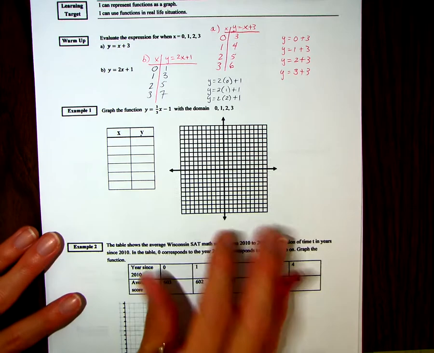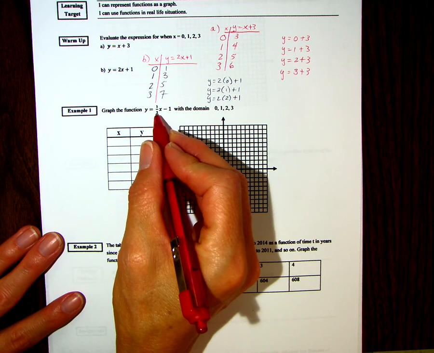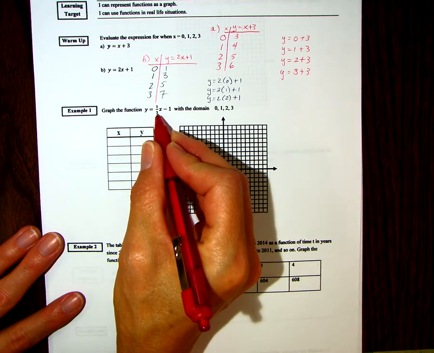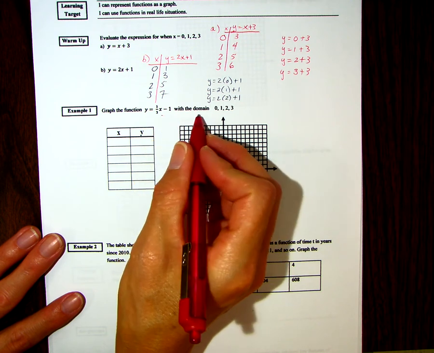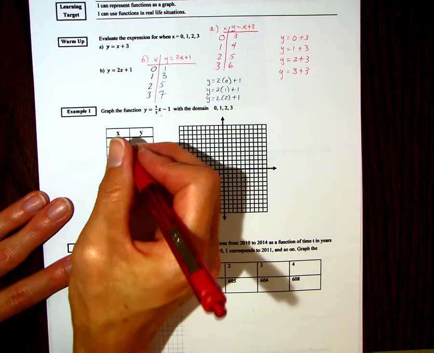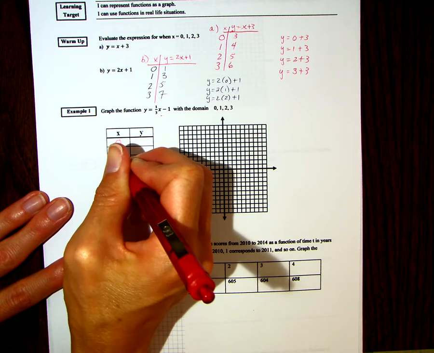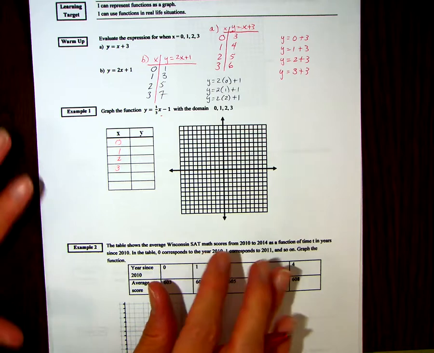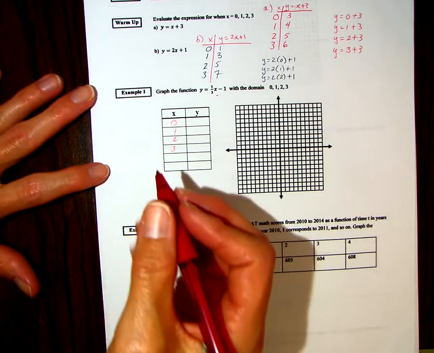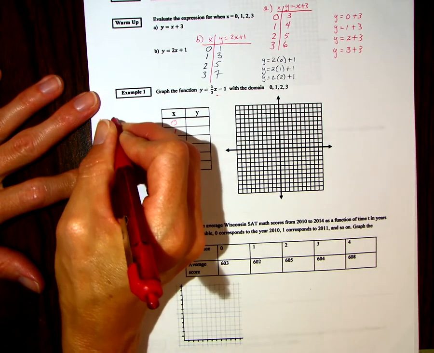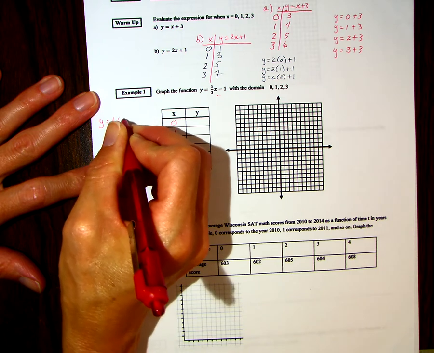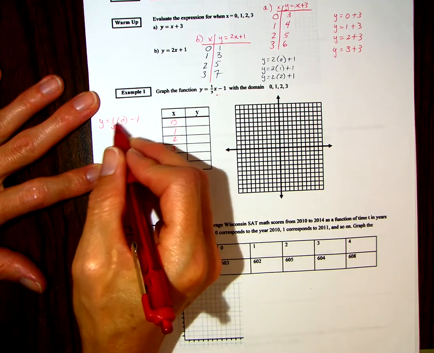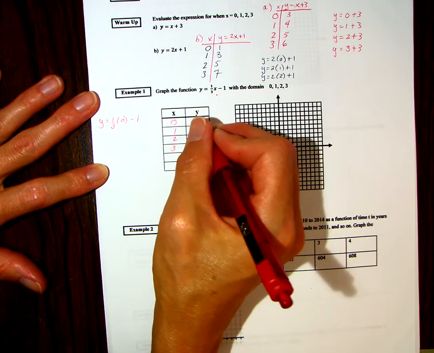All right, let's look at this one. Graph the function. And this is going to be crazy because look at this. I have a fraction here with a denominator that's a 3. So when x is equal to 0, 1, 2, 3, I'm going to plug in 0, 1, 2, 3. For now, leave these two blank. And I'm going to show the work. We have y is equal to 1/3 times 0, because I'm substituting 0 in for x, minus 1. Anything times 0 is 0. Minus 1, I get negative 1.